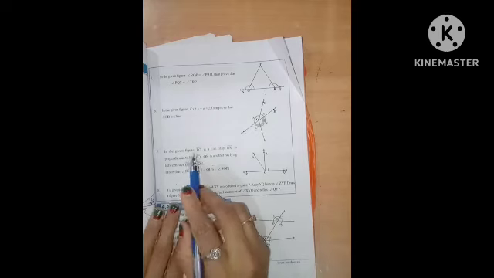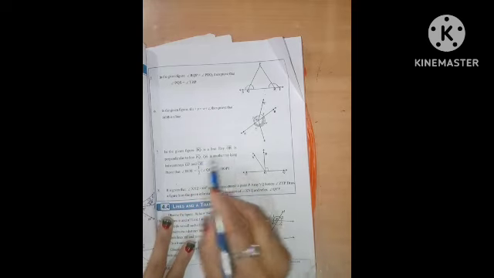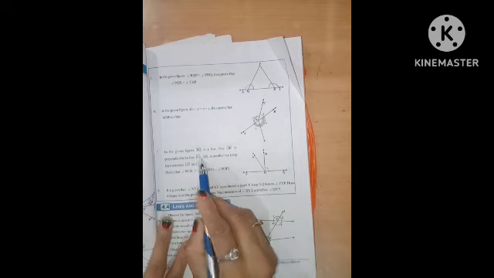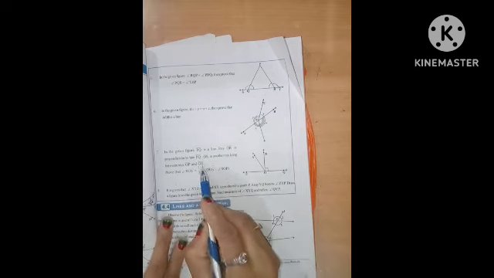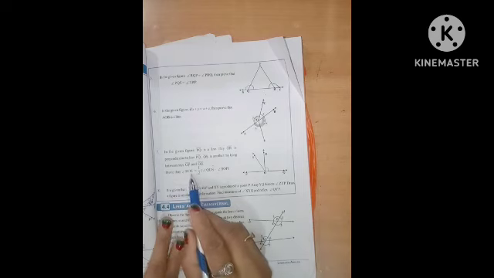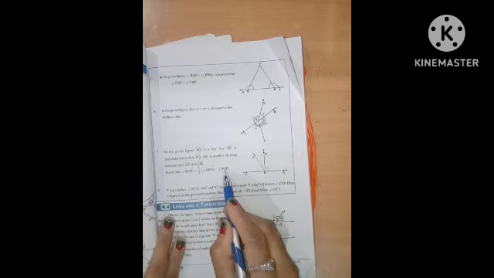7th question. In the given figure, PQ is a line. Ray OR is perpendicular to line PQ. OS is another ray lying between rays OP and OR. Prove that angle ROS is equal to half of angle QOS minus angle SOP.